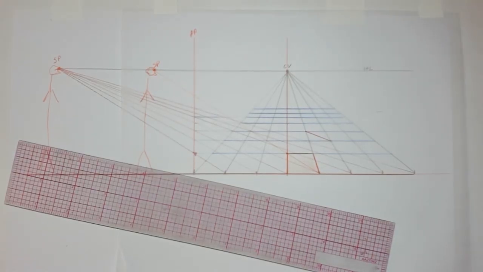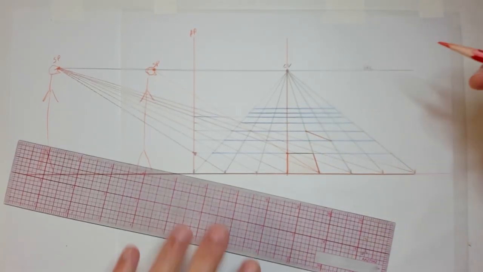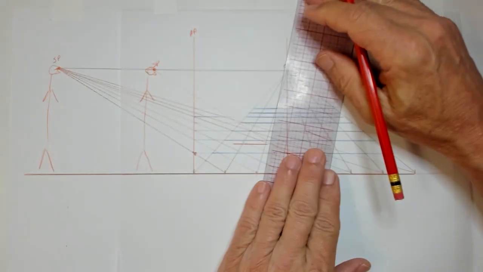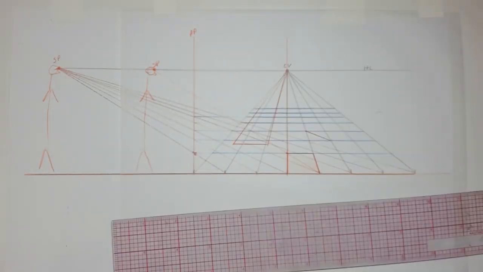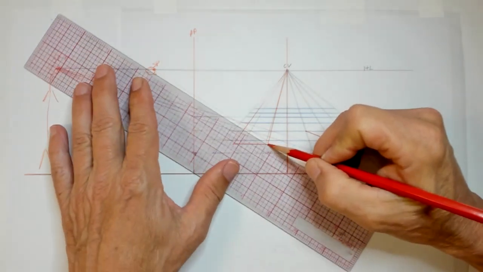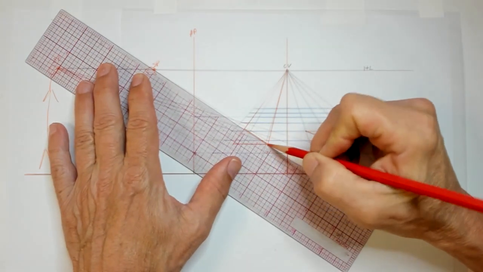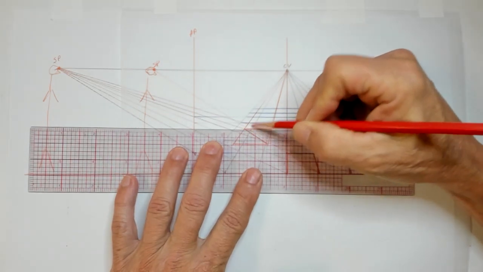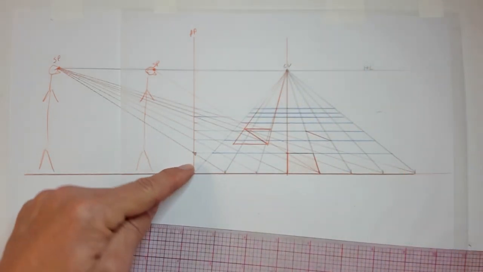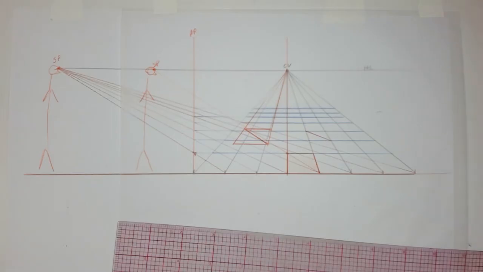So you don't really need the picture plane. I can draw a random shape and then draw a line to the station point, and I get a square, to not have to go to the picture plane and then draw a line back.